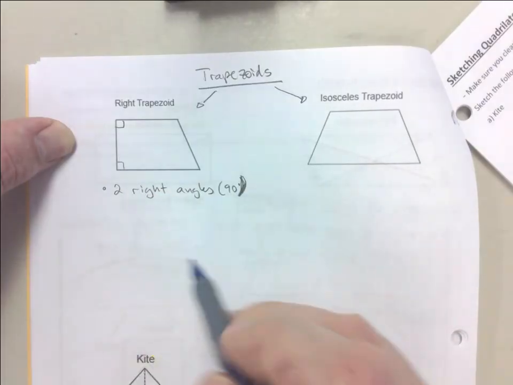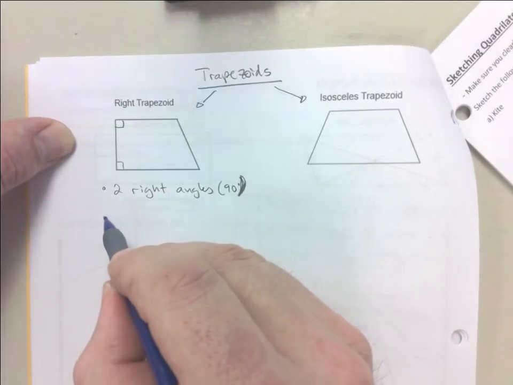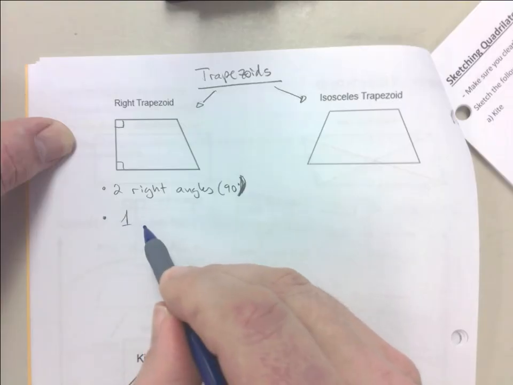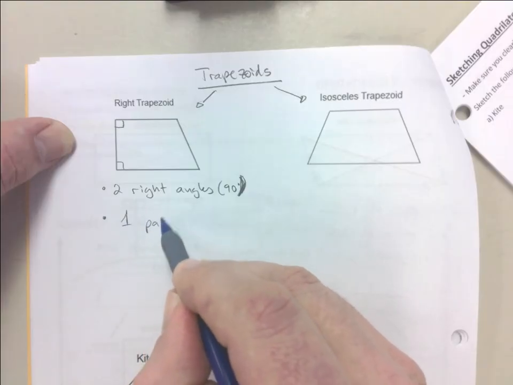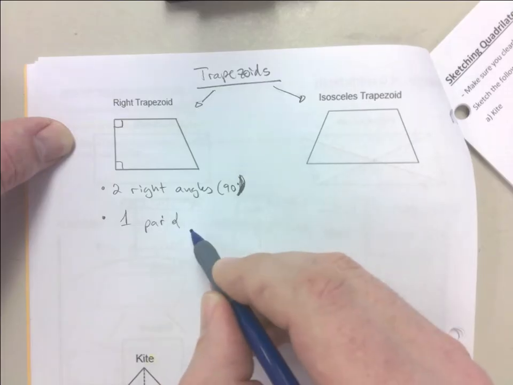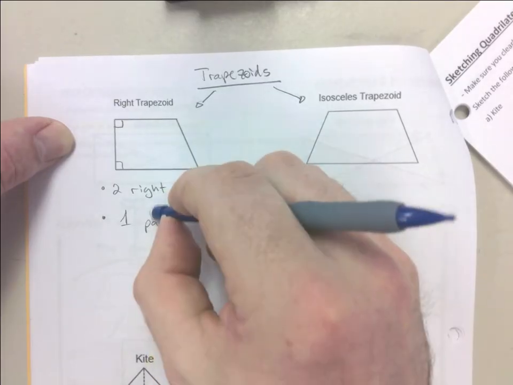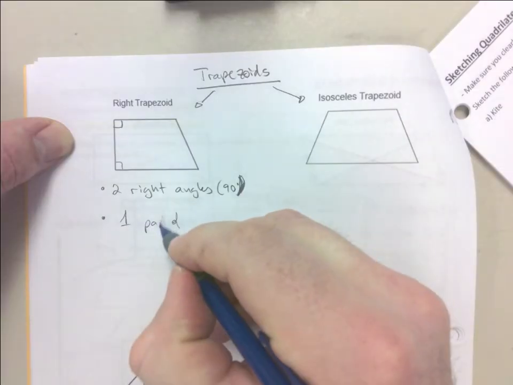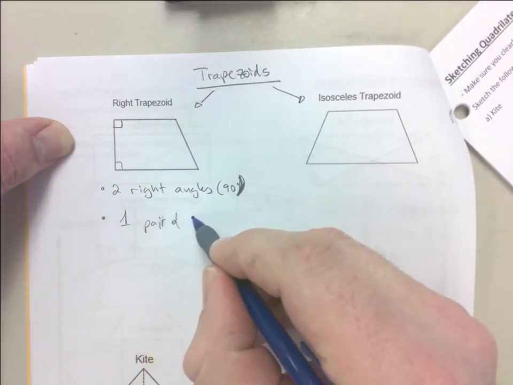There's two that measure 90, and it's got one pair of parallel sides.